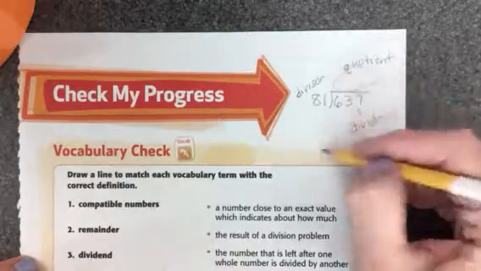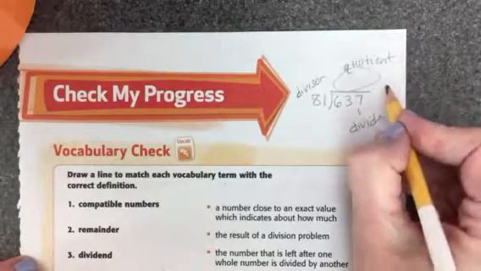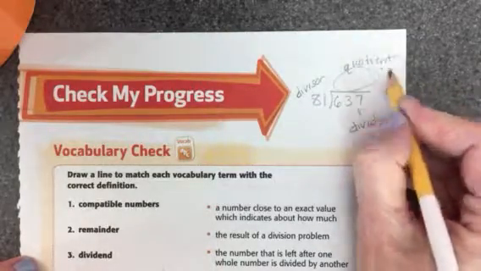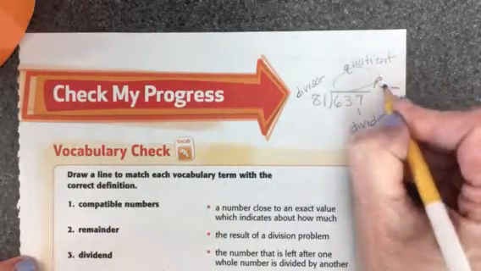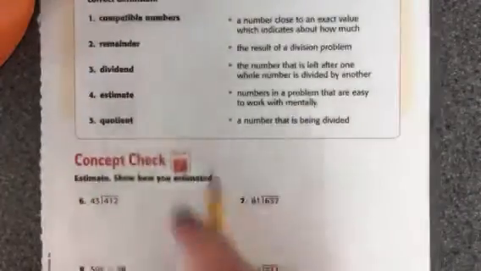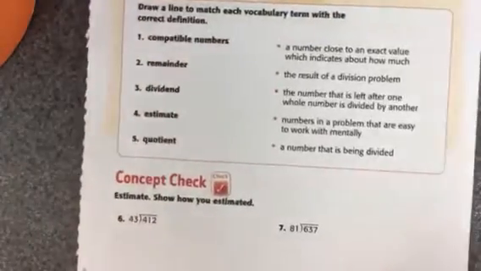And when you figure out the answer, once you have the quotient, if you have a remainder, the remainder is actually part of the quotient, but this is the remainder here. Okay, and you'll go ahead and do that vocabulary check on your own.